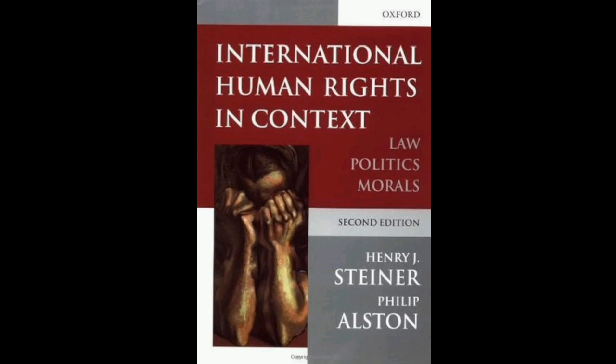Steiner and Alston also highlight the increasing importance of international human rights law in addressing global challenges like environmental degradation, climate change, and migration.